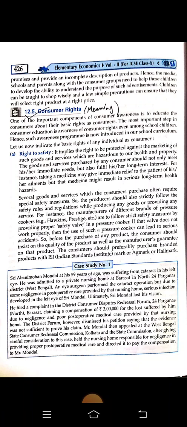It also includes the right to be represented in various forums formed to protect the interest of the consumers and increase consumer welfare. Right to seek redressal. It implies the right of a consumer to seek redressal of his or her grievance against unfair trade practices, or you can say exploitation of the consumer by the traders.